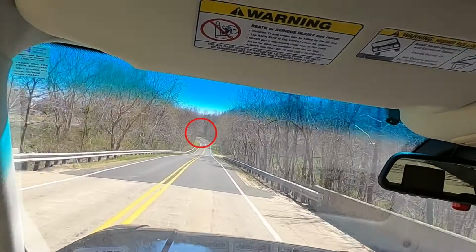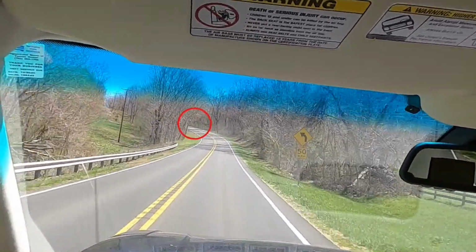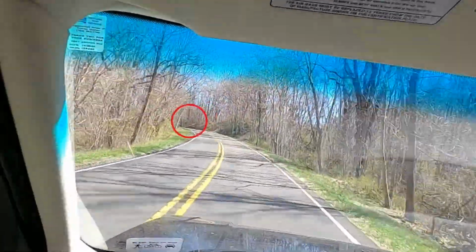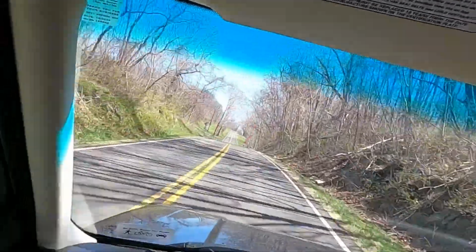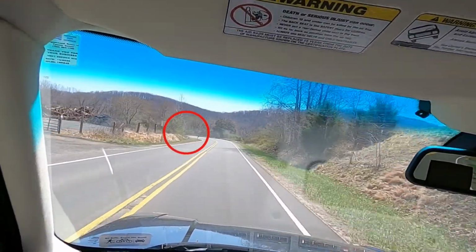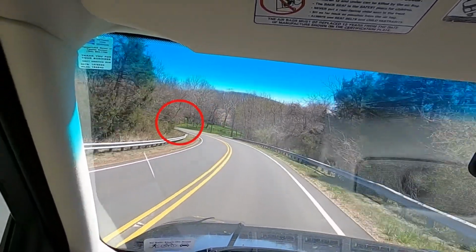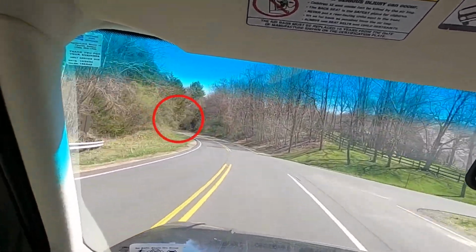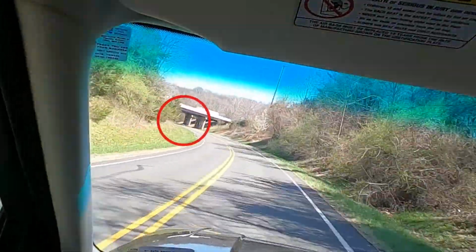Static, creeping, matched, still matched, running. Static, creeping, matched, still matched, running.